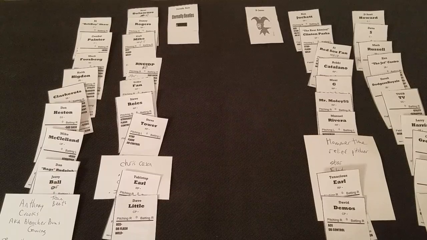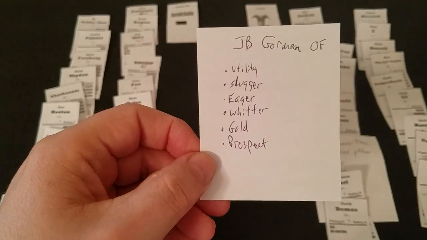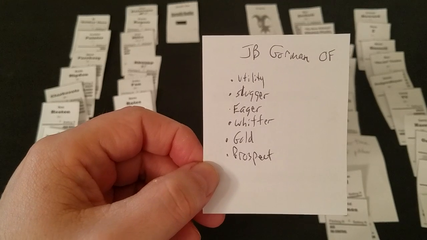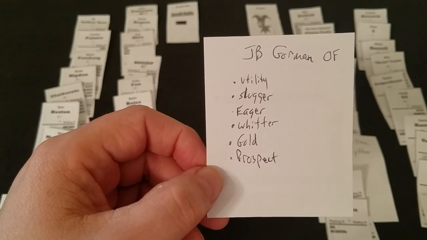All right, now another person to put in, and this is another who can play in the outfield or DH, and that is J.B. Gorman, and he will be on Team ID. He is semi-utility, semi-slugger, eager, semi-whiffer, semi-gold, and a semi-prospect.